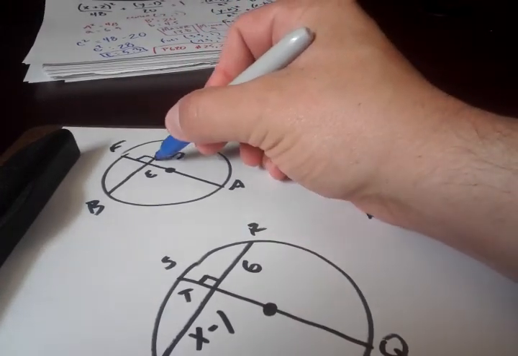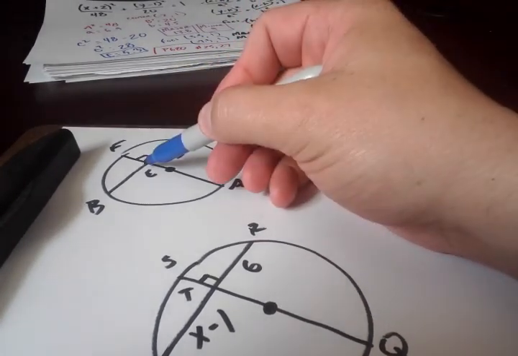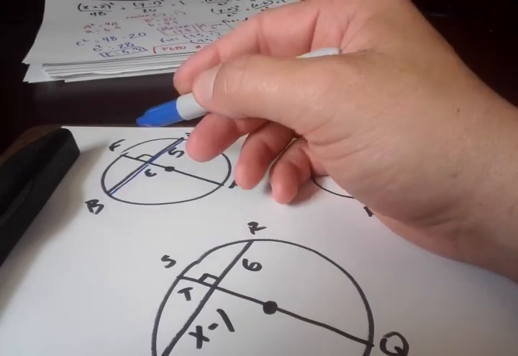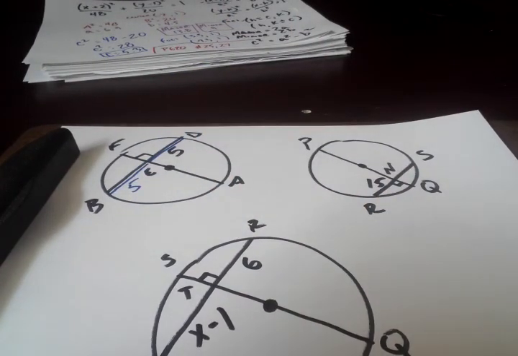So if DE is this blue line, you see this line, DE is 5. Guess what BE is? Also 5. It's that simple. That was example 1. Now, let's look at number 2 at the bottom of 608.